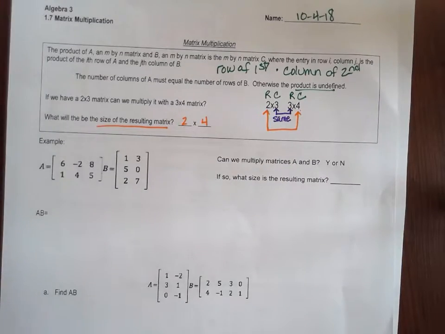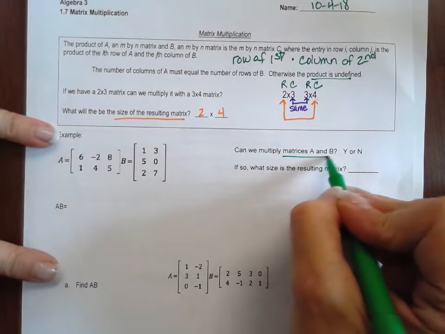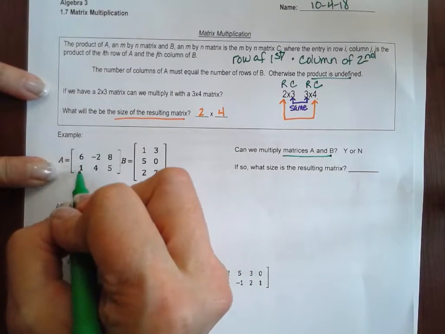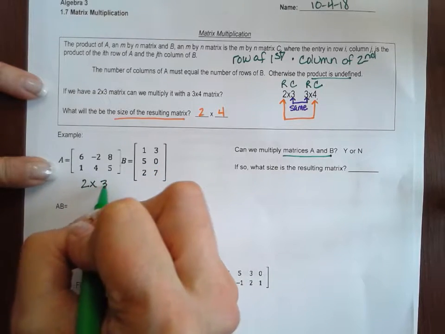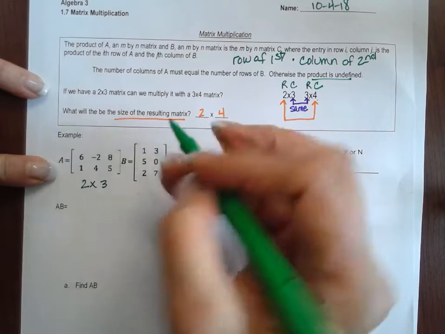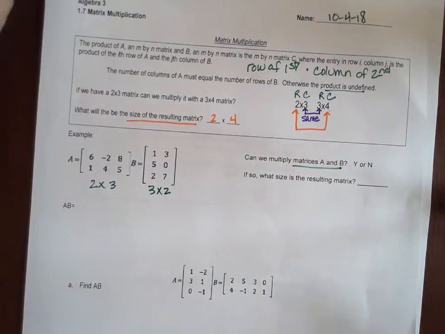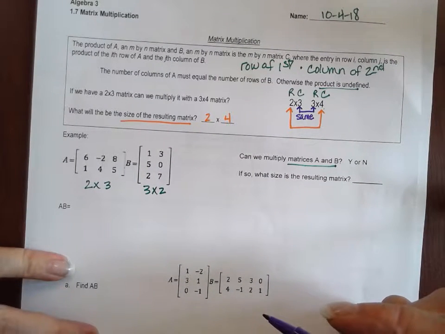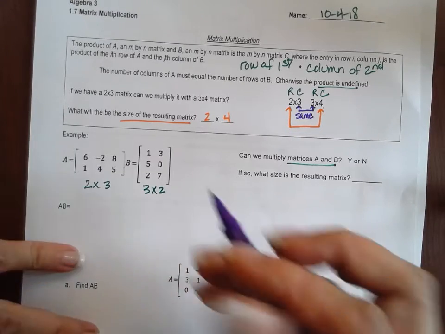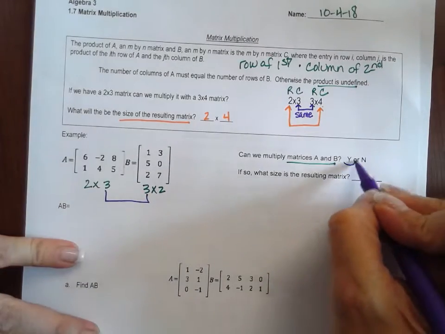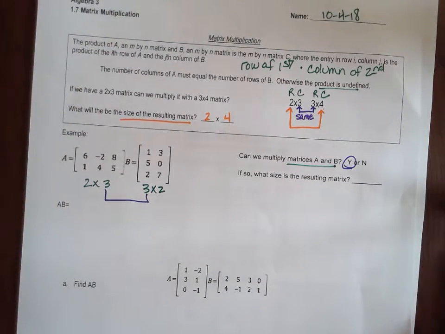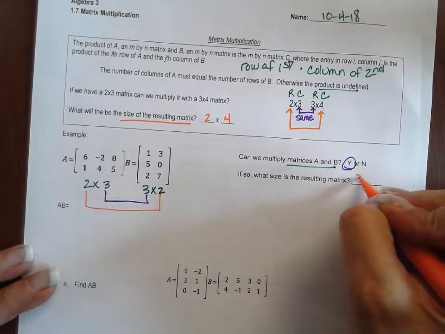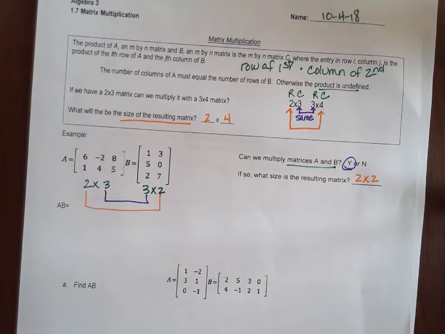All right, so let's look at that. We're looking at matrices A and B here and whether we can multiply them. A is a 2 by 3. B is a 3 by 2. Can we multiply them together? Yes, these two are the same, so yes, we can. All right. What's the size going to be of the result? The 2 by 2. Okay, does that make sense?